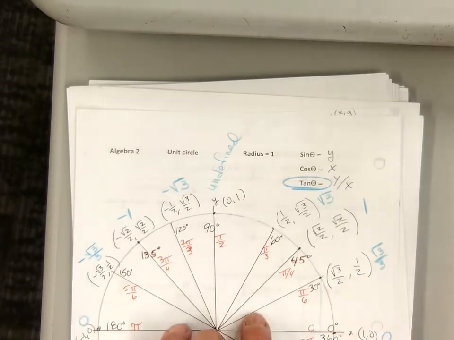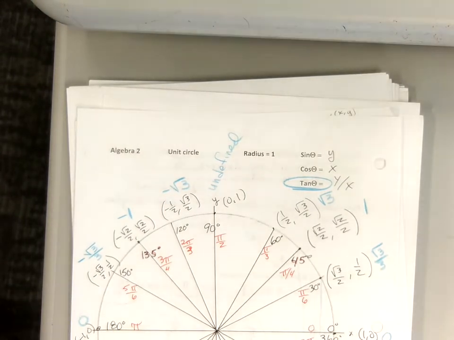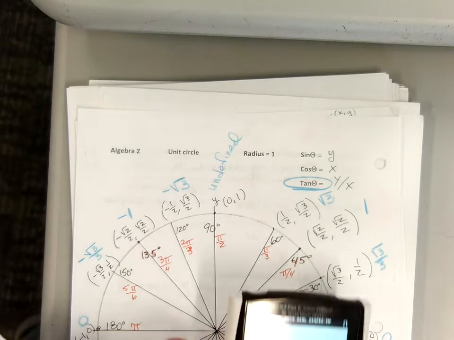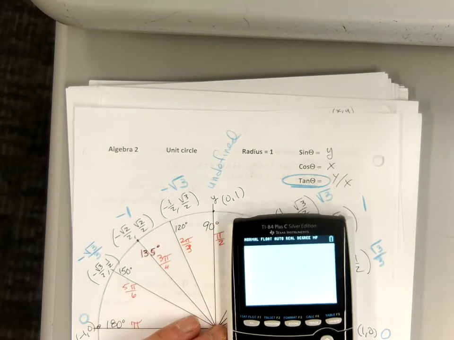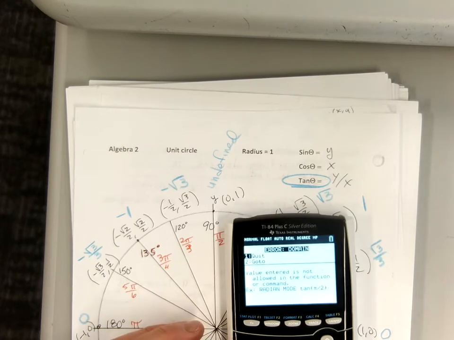In fact, I'll even show you on the calculator if you're just curious, but the calculator will not lie to me. I'll show you. Okay? Check it out. If you try and go tangent of 90, domain error. Doesn't like it at all, okay?